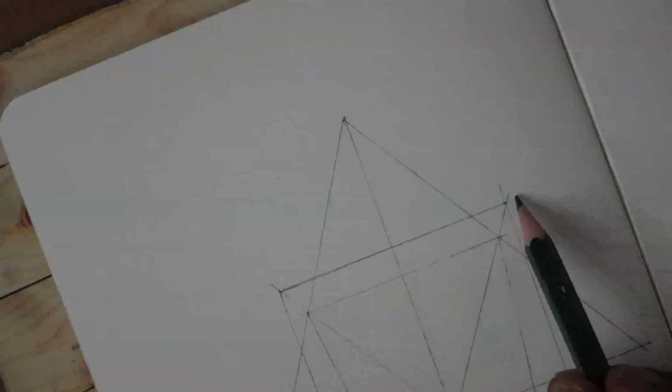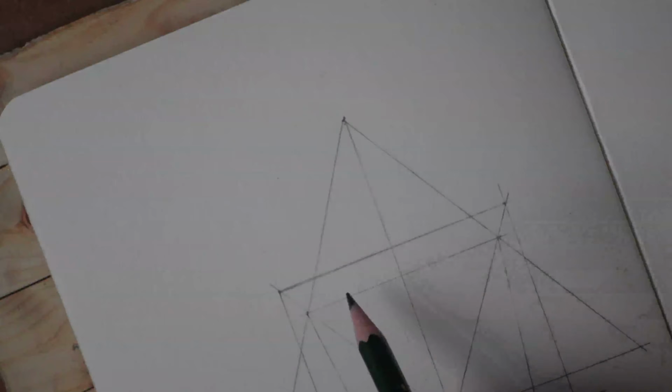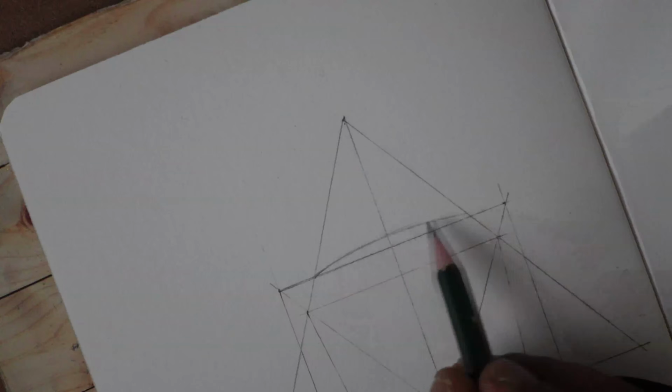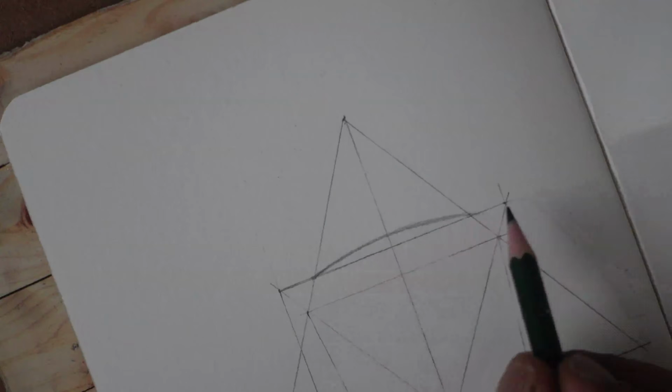Now understand this line, the box line we have drawn. This is the bottom part, right? Look at this. What I'm going to do here is add a line. What is the name of the line I'm adding right now? Curve line.